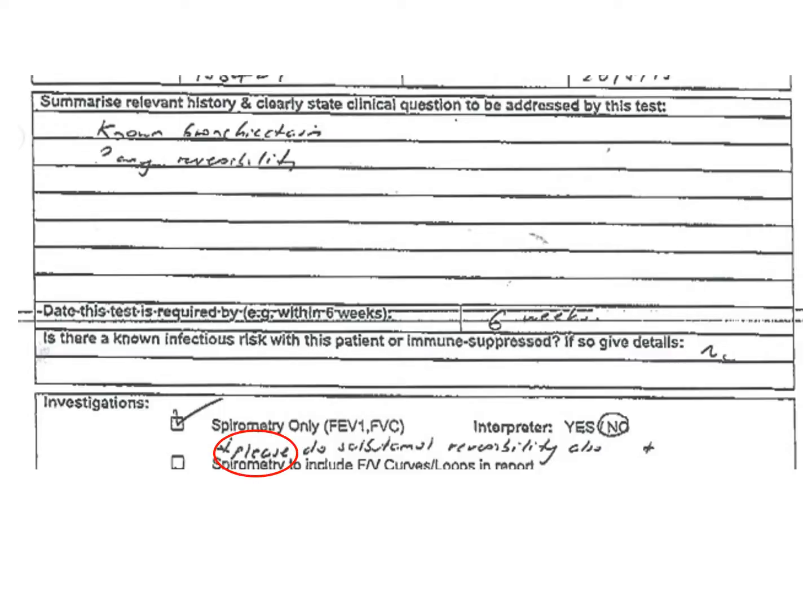One presumes it's to guide treatment. In this case, they want to know if there's any reversibility. Again, that please do salbutamol reversibility testing, very polite.